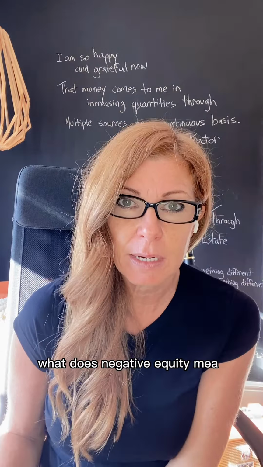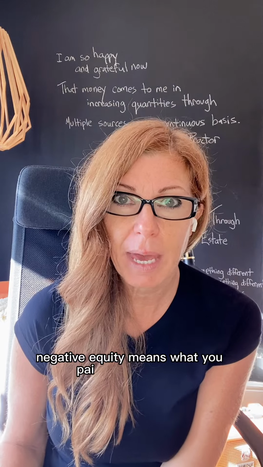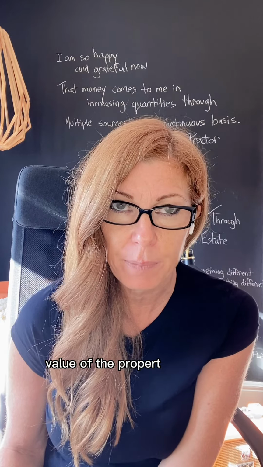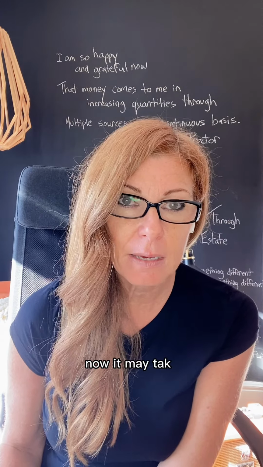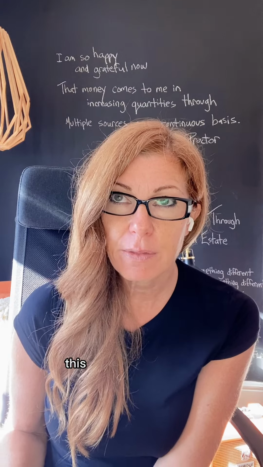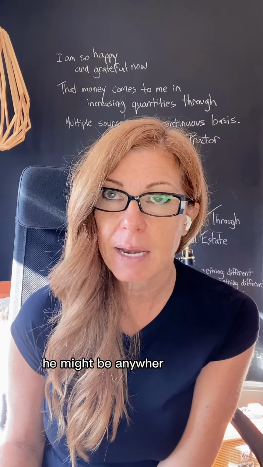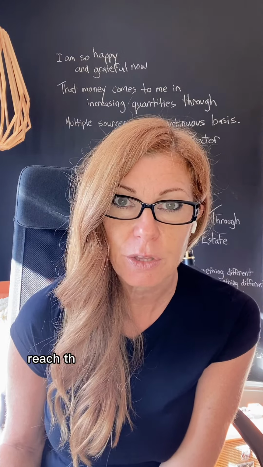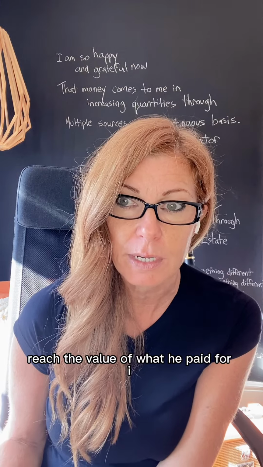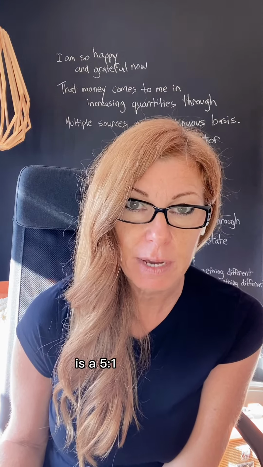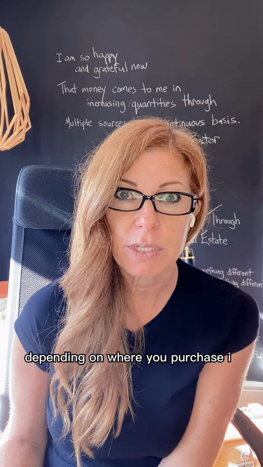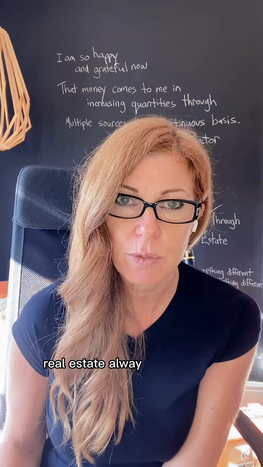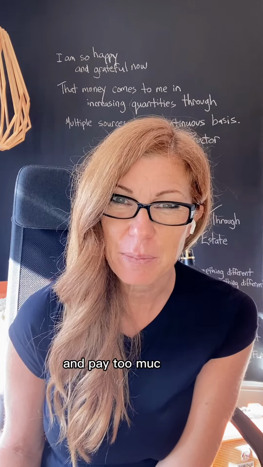What does negative equity mean? Negative equity means what you paid for something is higher than what the actual value of the property is worth. Now, because real estate is a long game, it may take anywhere from 10, 15 to 20 years for this property to reach the value of what he paid for it. Generally, real estate is a 5 to 10 year cycle, depending on where you purchase in the cycle, and the value will appreciate in that time. Real estate always appreciates unless you purchase something and pay too much for it.